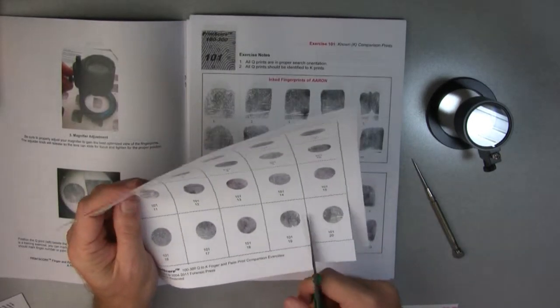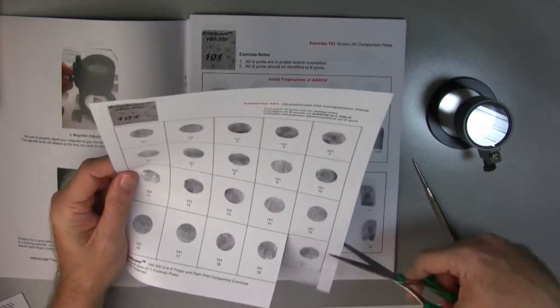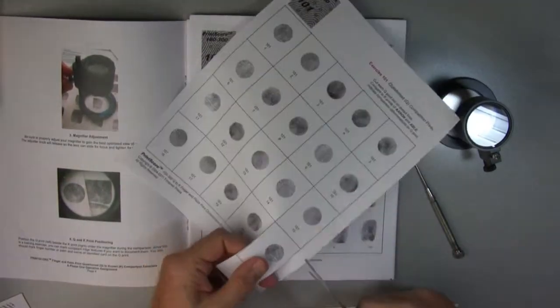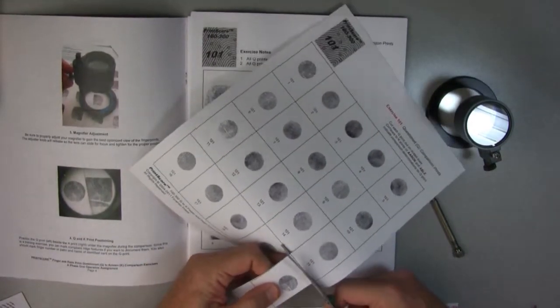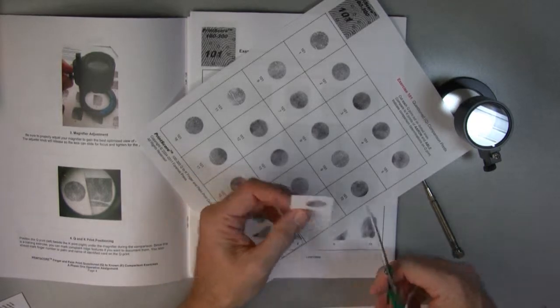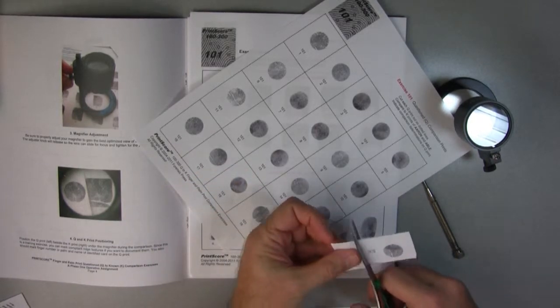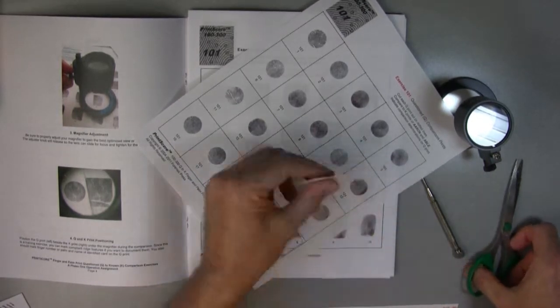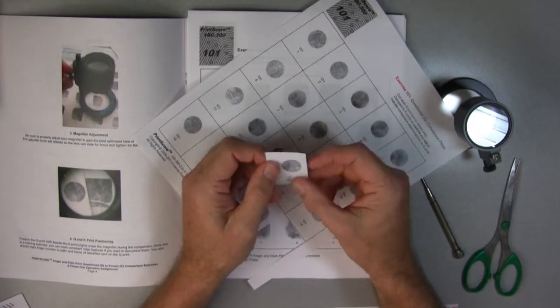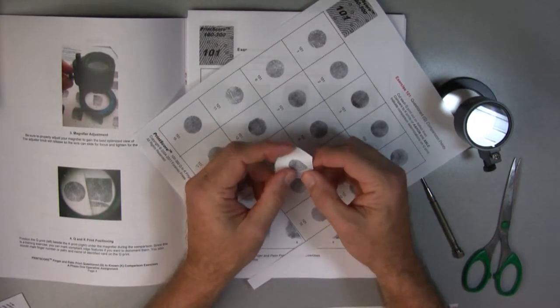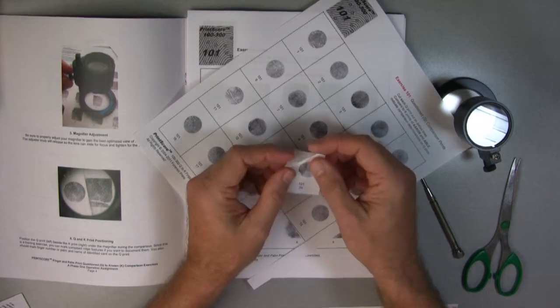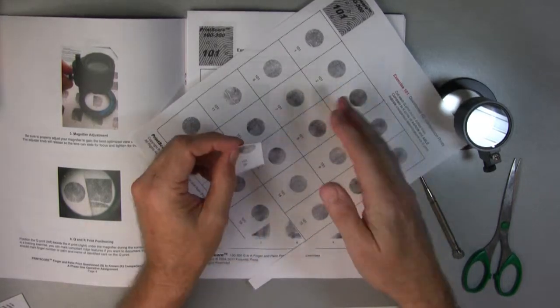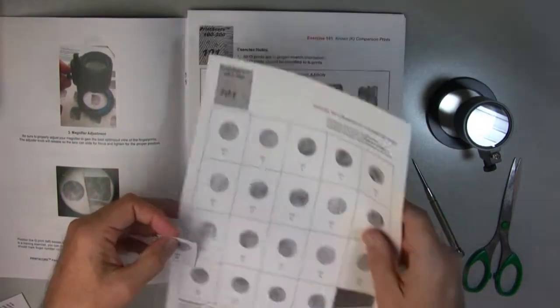And again, just like the other ones, these need to be individual prints so that you can compare them just like they're a latent print. And you'll be able to rotate them around, fold them if necessary to fit them under the magnifier as you compare them to the known prints.